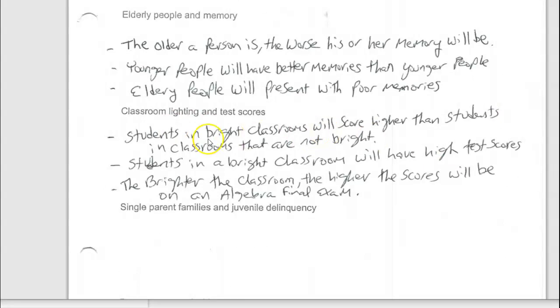Classroom lighting and test scores. Students in bright classrooms, I can define that. The number of lumens present in the air, you can measure brightness. They will score higher than students who are not in bright classrooms. Again, I can define that: a certain level of lighting that can be measured and defined.